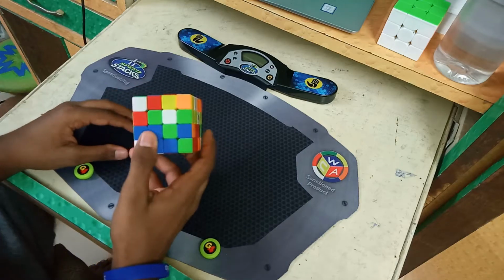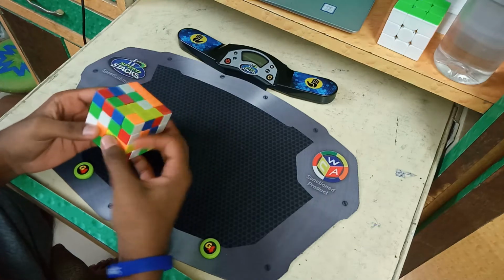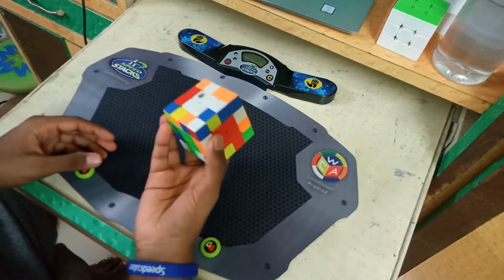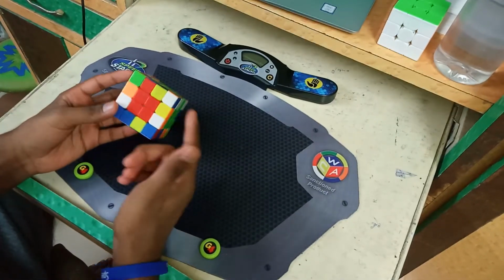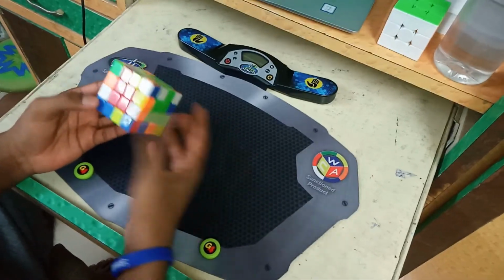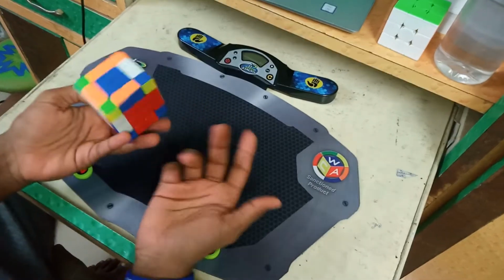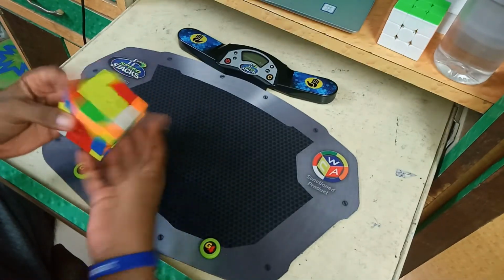So the first method I'll use is reduction. Reduction involves solving all 6 centers. Once you've done that, you have to solve all of the edges basically. It's just reducing to a 3x3 slowly. So once you're done with that, you just solve the 3x3 stage. Really nothing much to it.